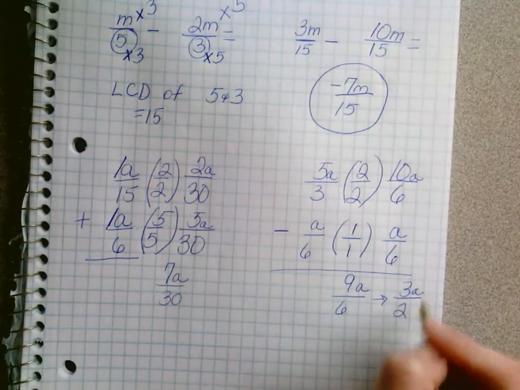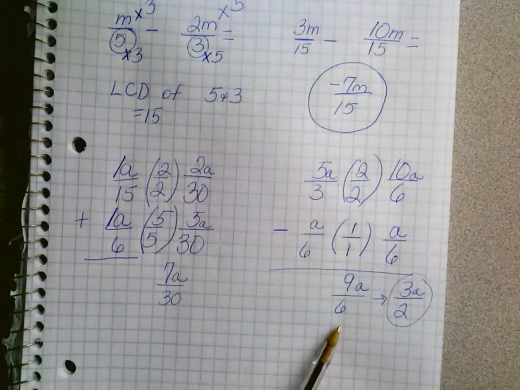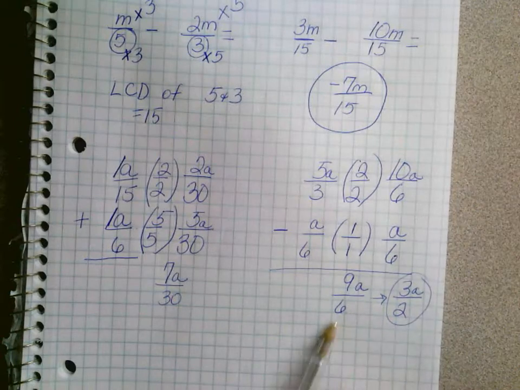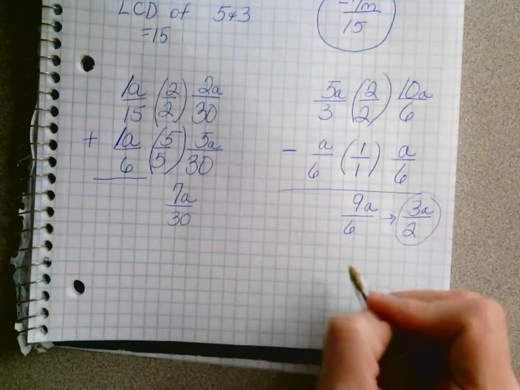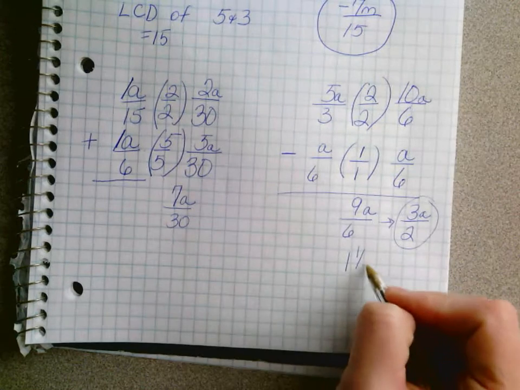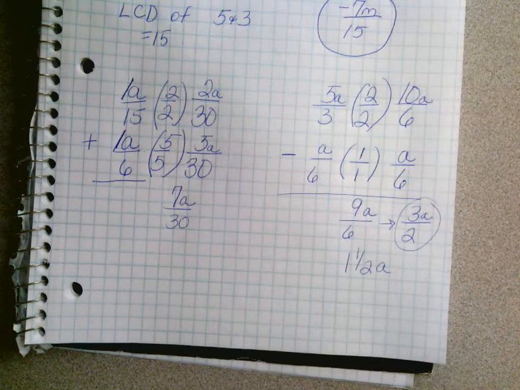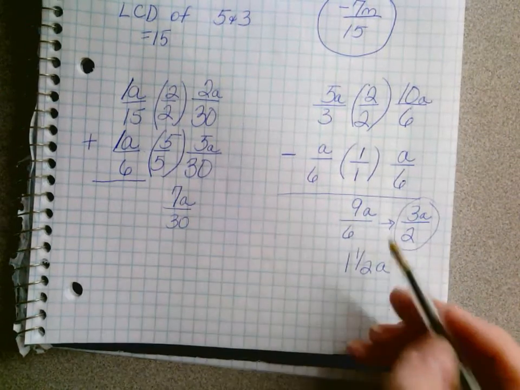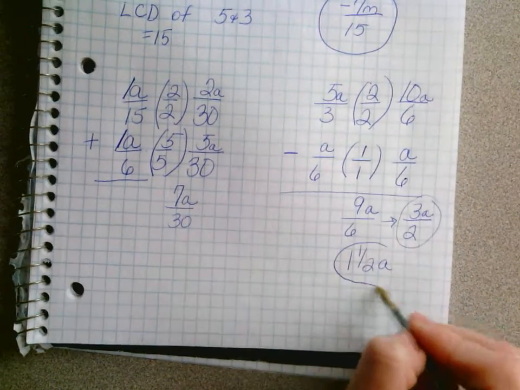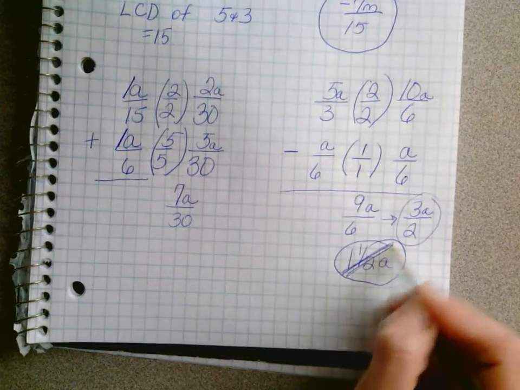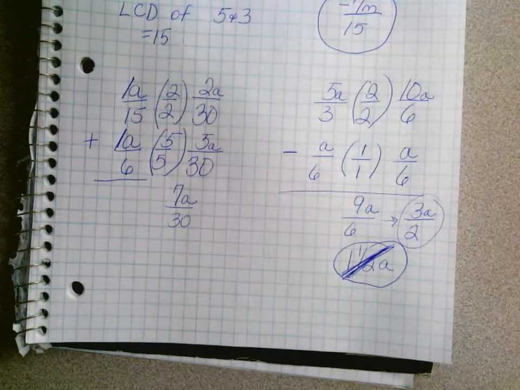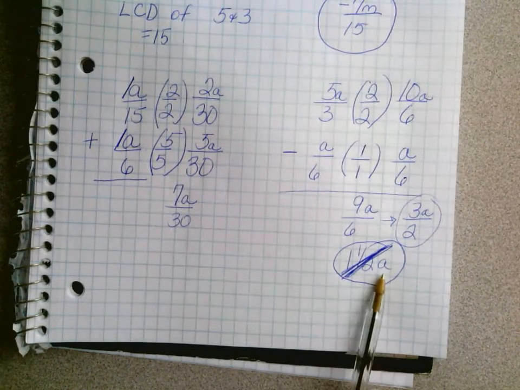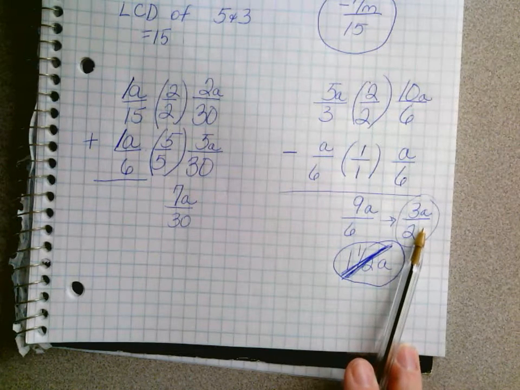That's your answer. If you give me this, I'm going to say simplify. Do not give me 1 1/2 a, because that's not exactly correct. Okay, and I'm not going to go into details as to why right now. Don't do that. If there is a variable, it stays improper.